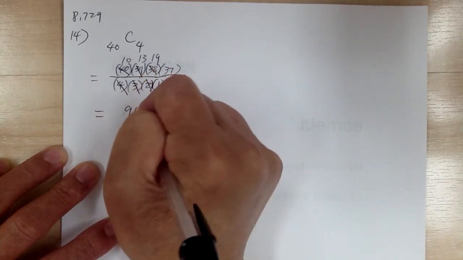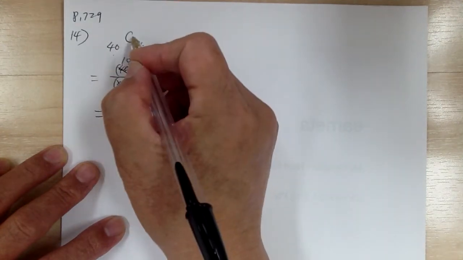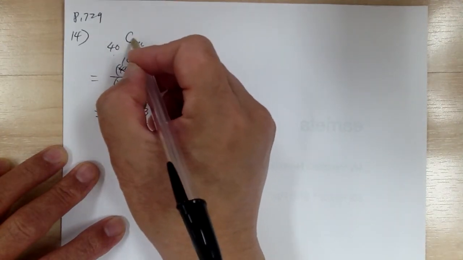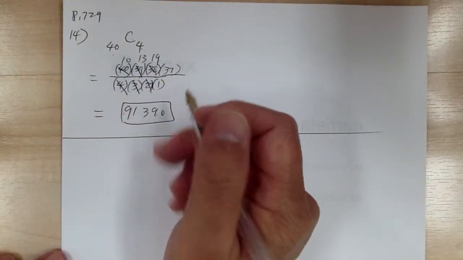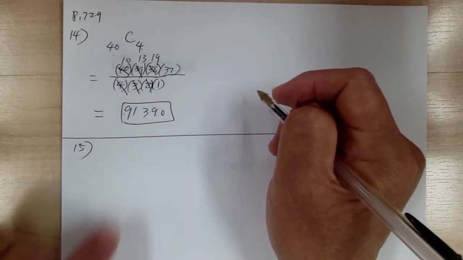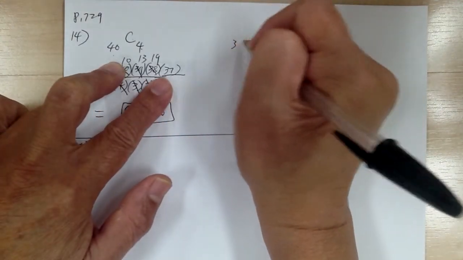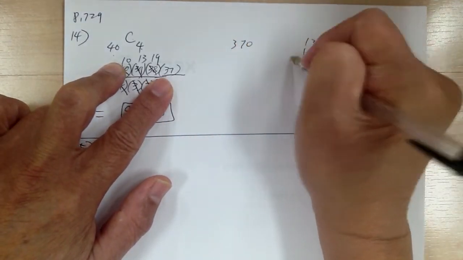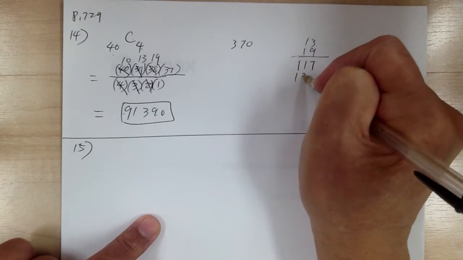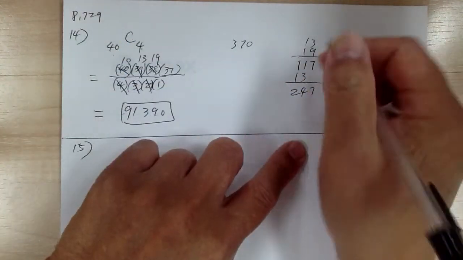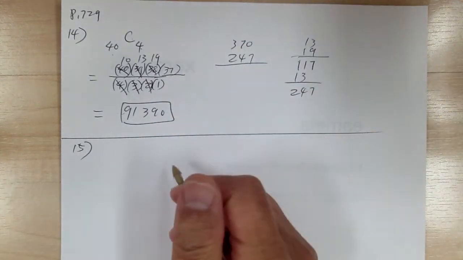You get 91390. Again, you can use your calculator. You just enter 40, the nCr button, and 4, and you get this number. If you want to multiply this together, the easiest thing to do is probably multiply this, so you get 370, and you multiply 13 and 19 together. Put this underneath, put this under here, and you can multiply, and you get that.